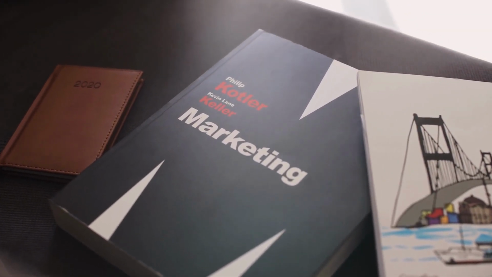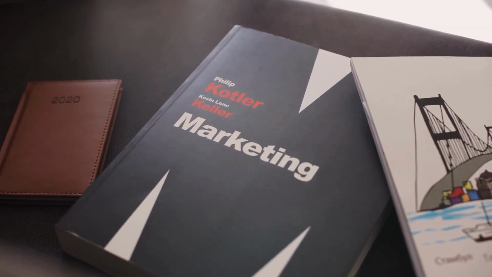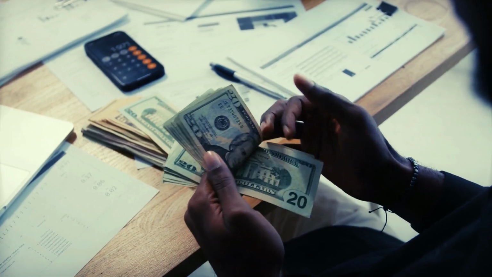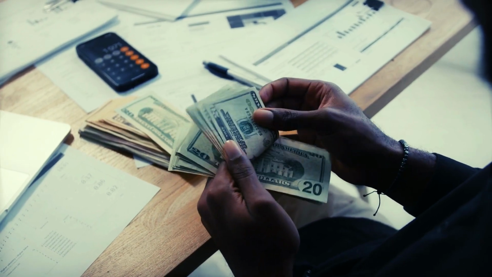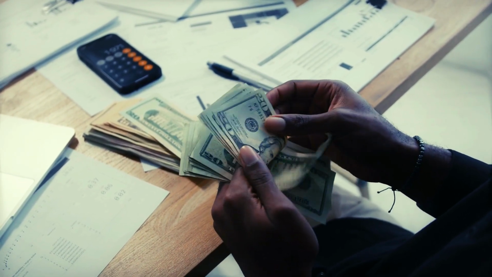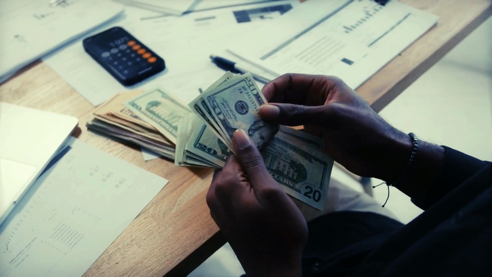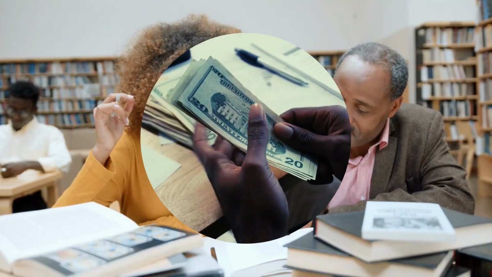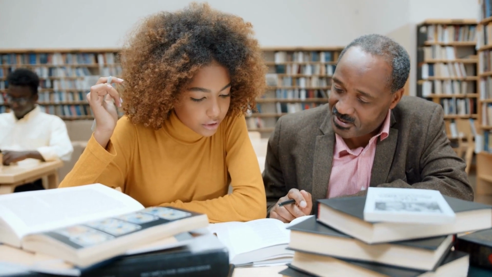Step 10. Analyze and optimize. Analyze the results of your affiliate marketing campaigns on a regular basis. Keep track of statistics like click-through rates, conversion rates, and revenue generated. Utilize this information to better your strategy and outcomes.